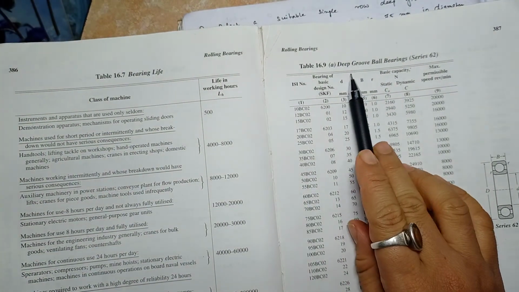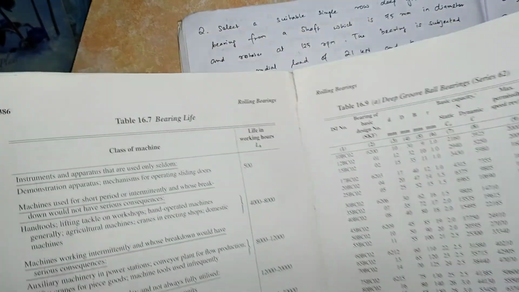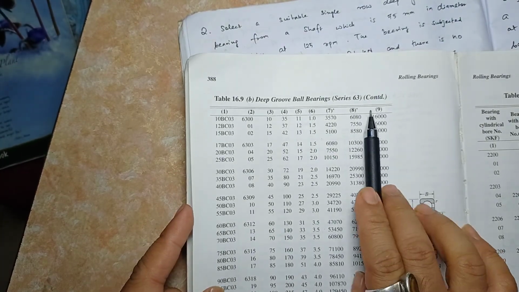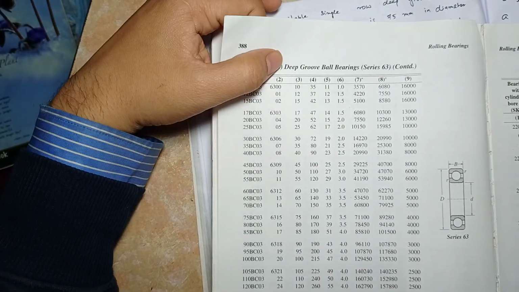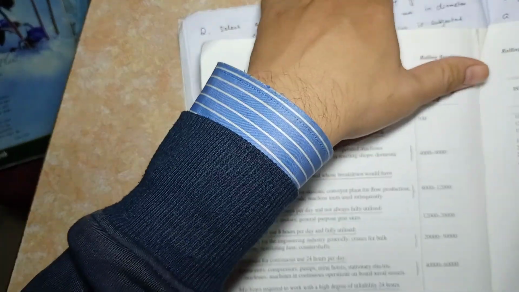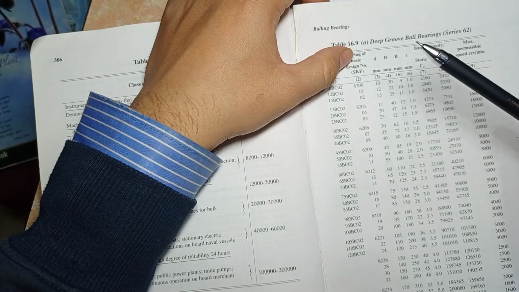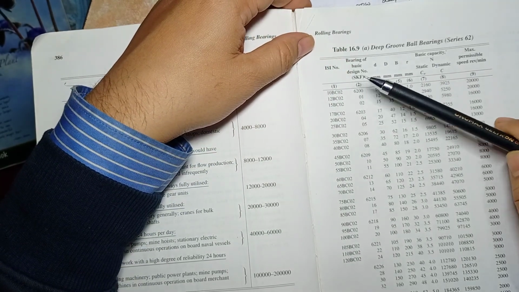For deep groove ball bearings we have two series, series 62 and another series, series 63. We do not have any more tables available in the data book, so you have to select either from series 62 or series 63. Now look at this table. This is actually from the bearing manufacturer SKF. SKF is the famous bearing manufacturer.